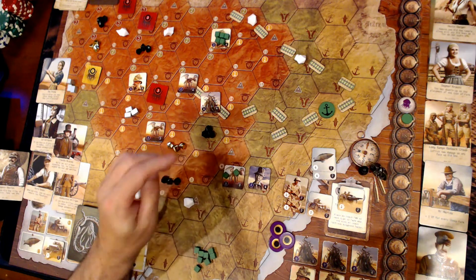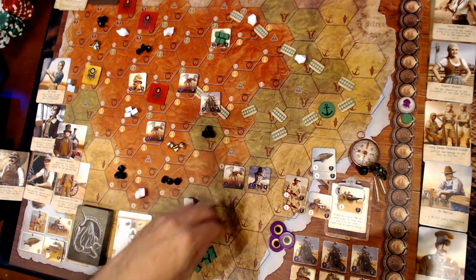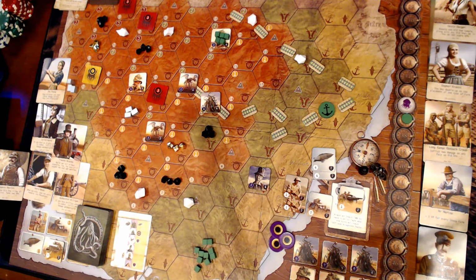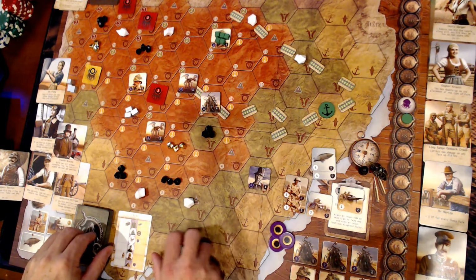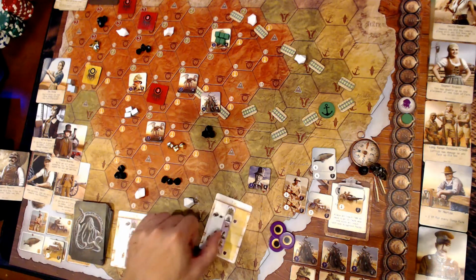And we will do that. We're going to put the 2 on the Migo and kill it. Boom. It's dead. And now it's just up to the zombie. Can the zombie outduel us? I doubt it. We'll see.